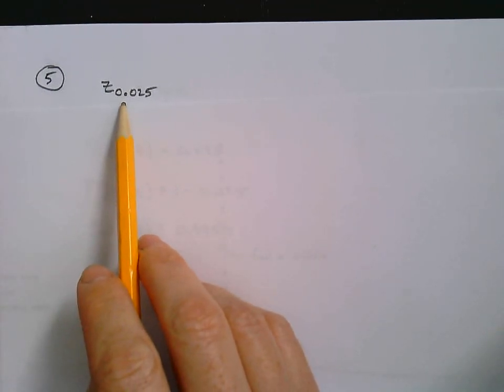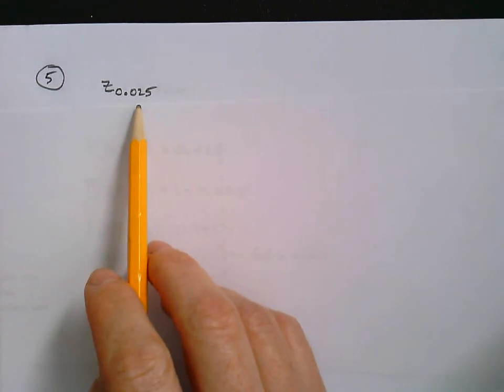In fact, the very next question is along the same lines. I'm just going to show you this much so far. So there's a definition just above practice 5 in the lecture. It says the area alpha above a z-score has a special notation z sub alpha. So here the alpha is that number 0.025.